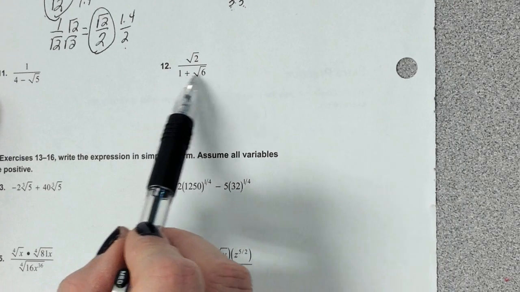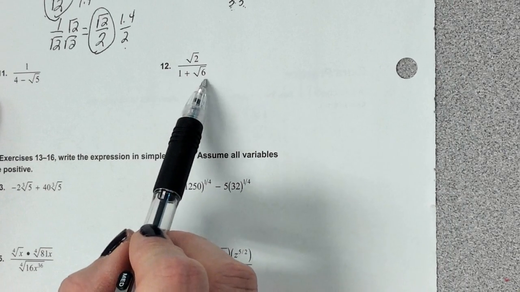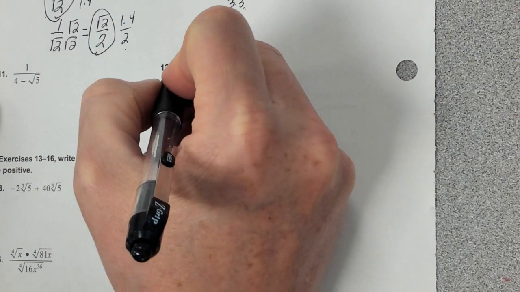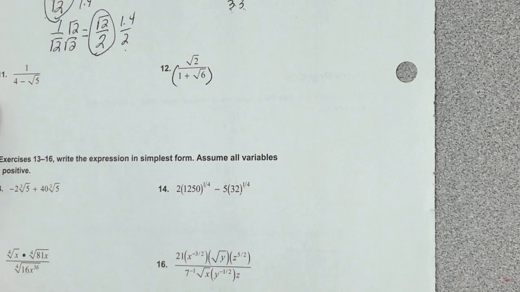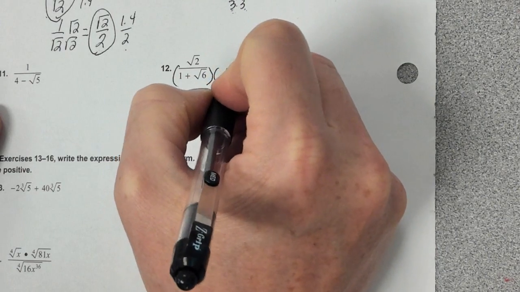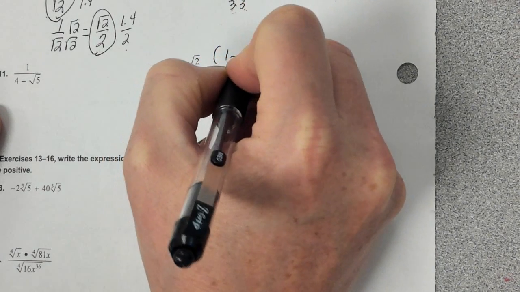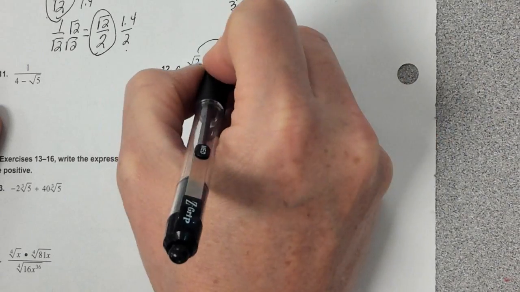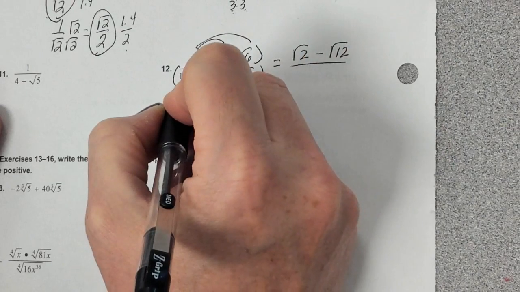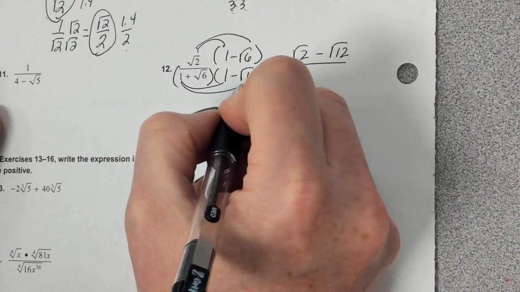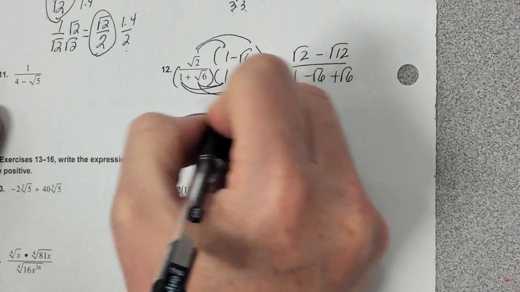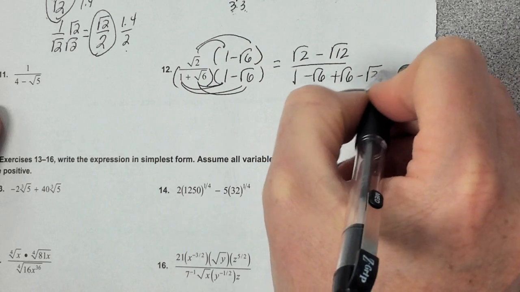All right, number 12, again, we want to rationalize the denominator. We don't want to have a radical in the denominator. It's too hard to estimate. So what do we do in this case then? Gabby, do you remember? Right, what is that? Good. So we're going to multiply by that on top and on bottom. So on the top, we're going to have radical 2 minus radical 12. On the bottom, we do the first 1, outers, negative radical 6, inners, positive radical 6, last, minus radical 36.